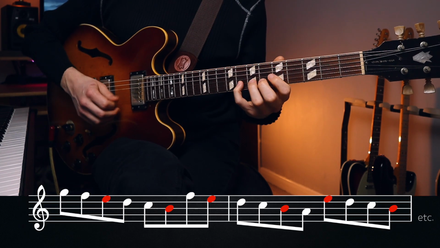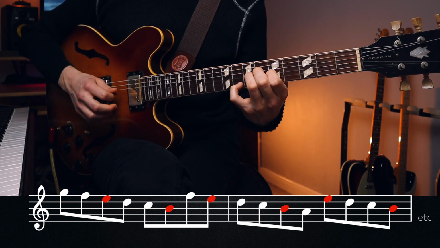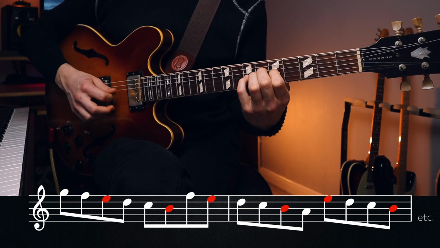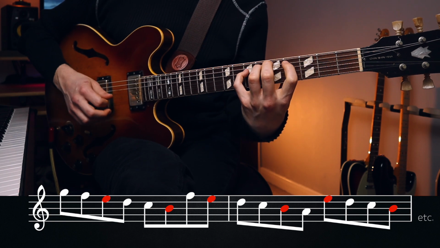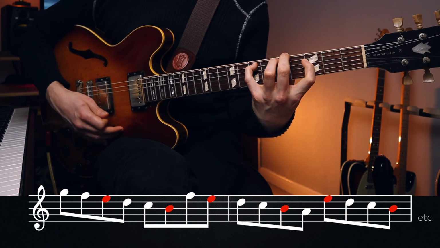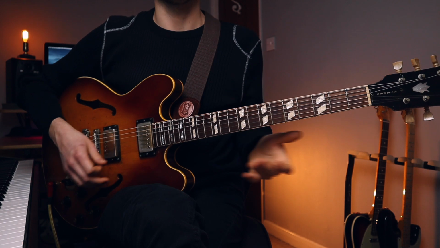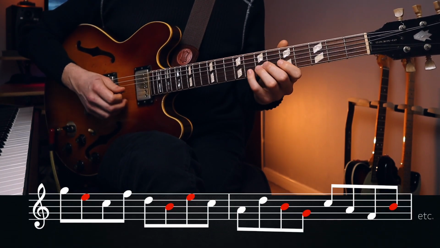Or groups of 6. We could even practice in thirds, like what we do with other scale shapes.